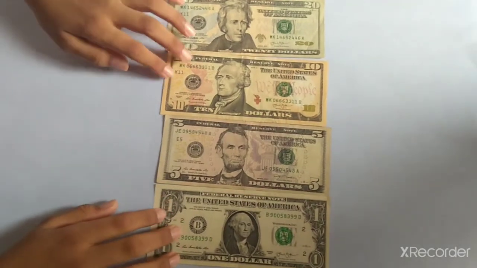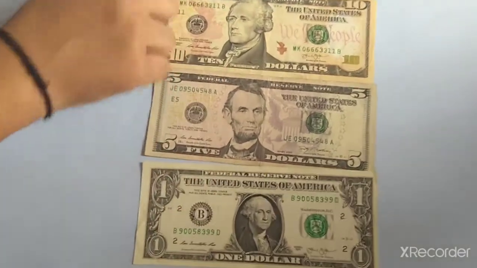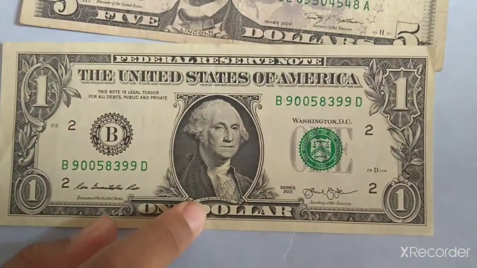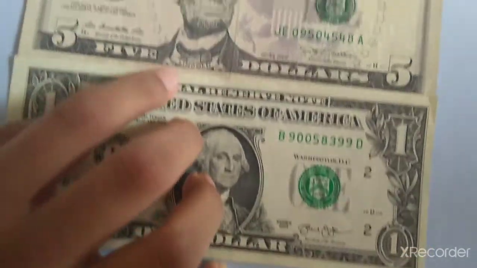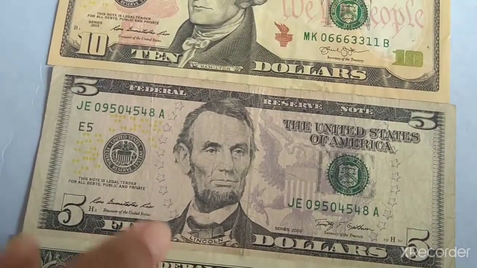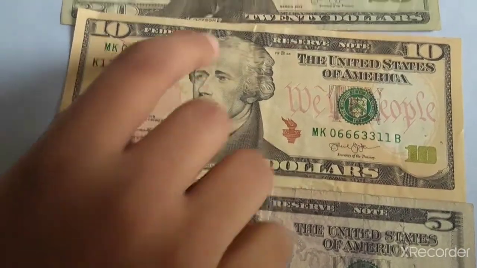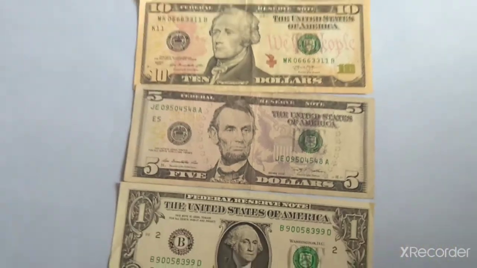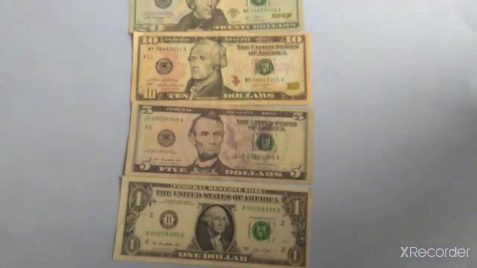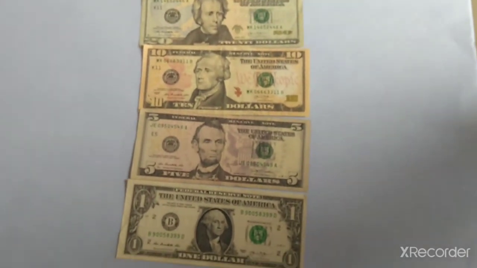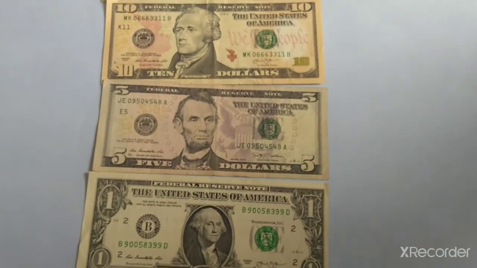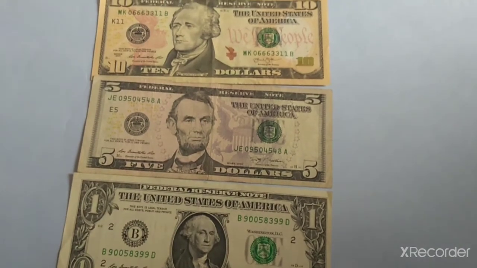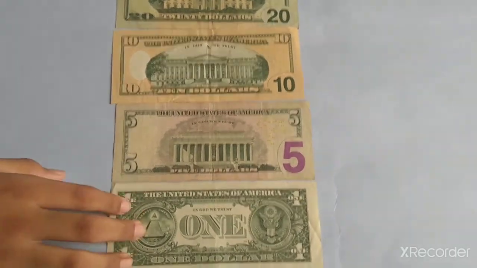And here you can see that all the people in each of these banknotes are different. For example, here we have the first president of the US, Washington, then Abraham Lincoln, a very famous president, then we have Hamilton, and then we have Jackson. So each of the banknotes has a different president. Unlike the previous currency which I showed, the Singaporean dollar, where the same person was there, the first president of Singapore.